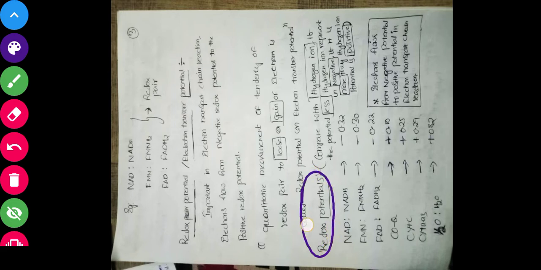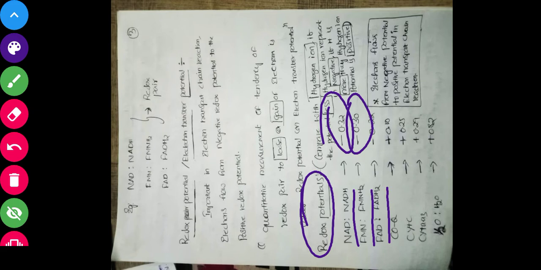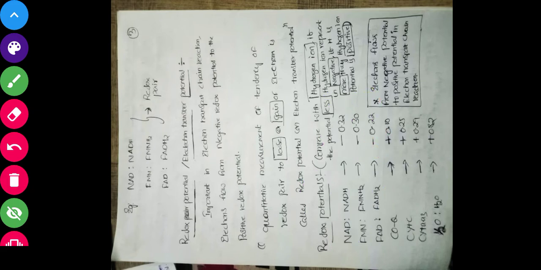If you see the redox potentials, NAD and NADH have minus 0.32, FMN and FMNH2 have minus 0.3, and FAD and FADH2 have minus 0.22. The coenzyme Q has positive, cytochrome has 0.25, cytochrome aa3 plus 0.025, and water plus 0.08. So that means the electrons will flow from NADH to oxygen. Understood?